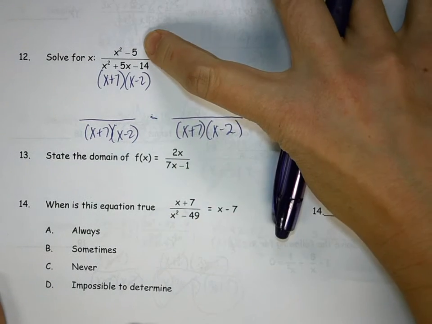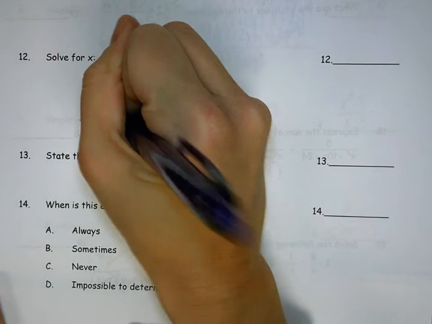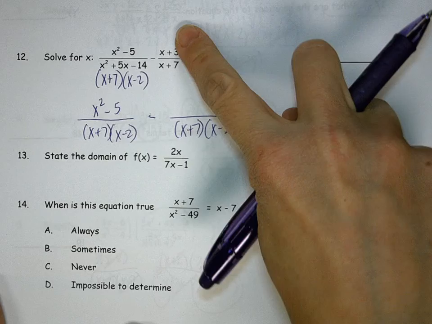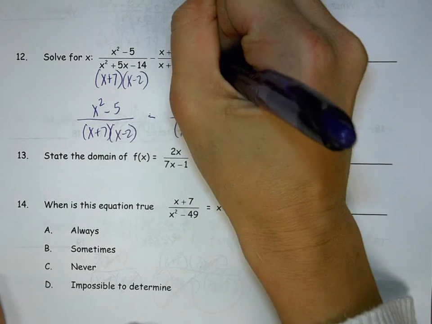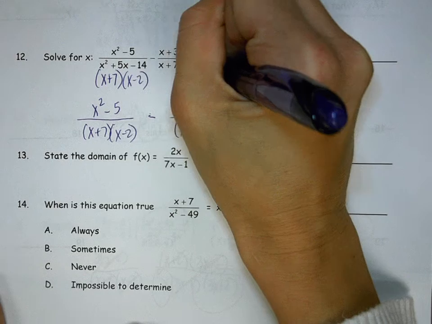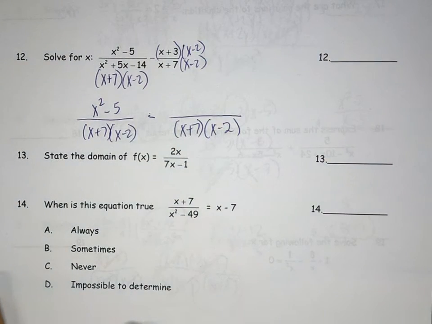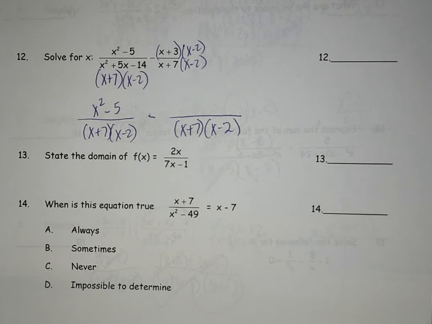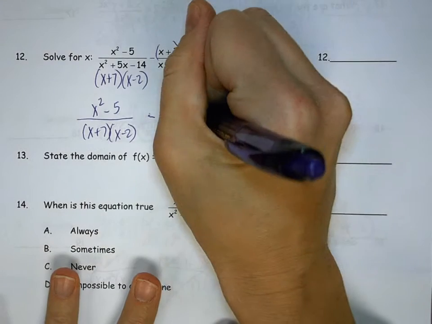My first one did not change, therefore it stays x squared minus 5. What am I missing on my second fraction? x minus 2. So I have to multiply the top and the bottom by x minus 2. Since there are two x plus 3, x minus 2's there, we need to do your box or FOIL. We talked about how we can do this in our head now, hopefully. But when we do this, x times x will be x squared.